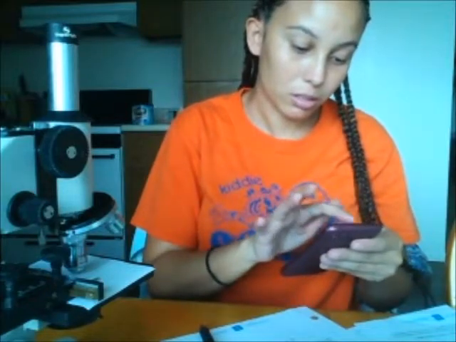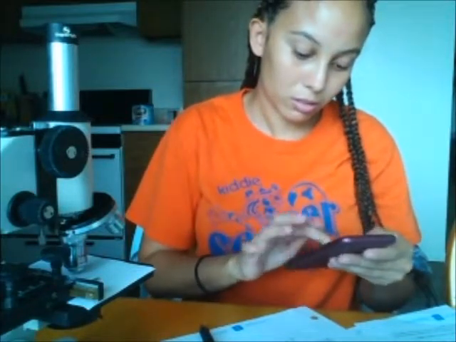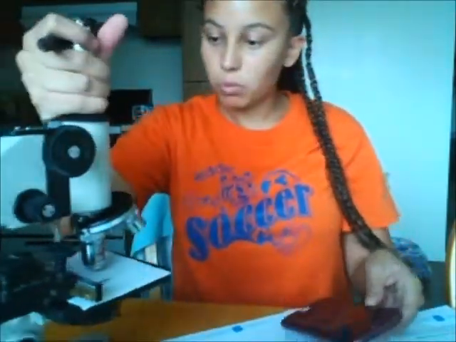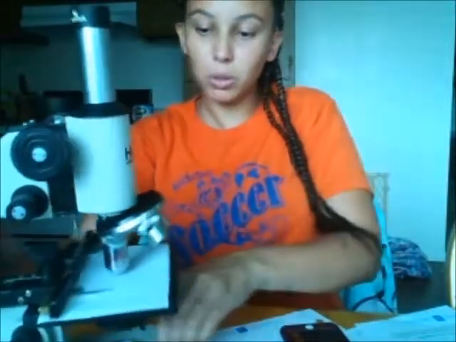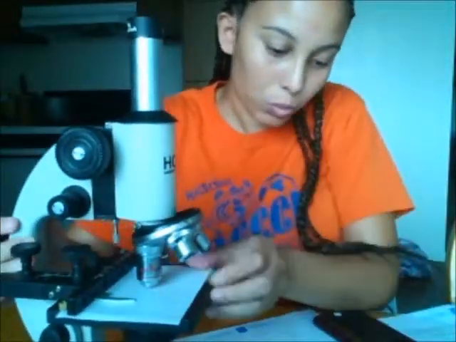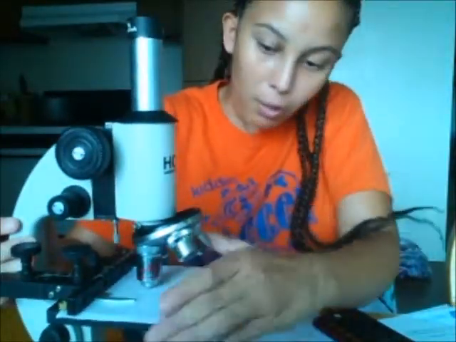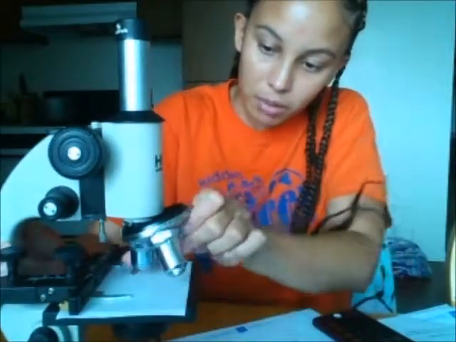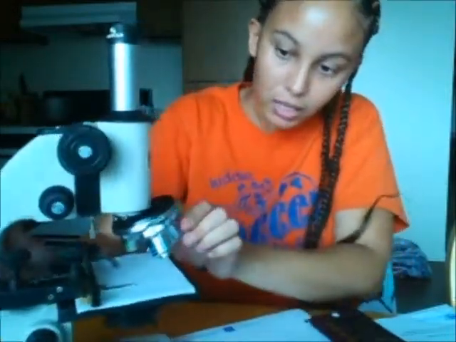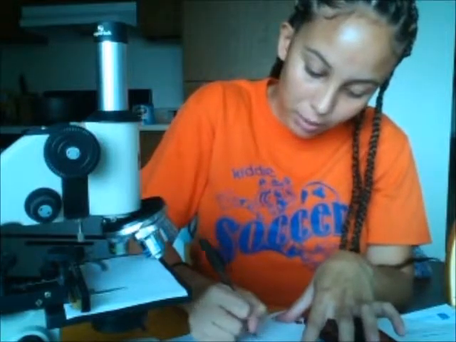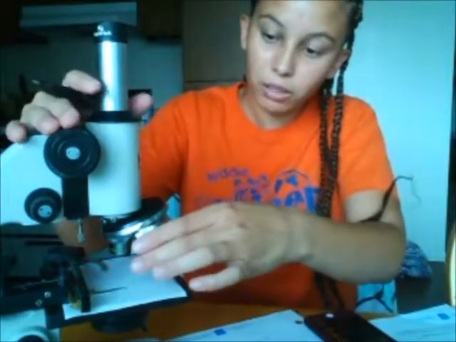So 4 times 15, we'd calculate that, and it would be a total of 60 total magnification. The next one would be the blue colored, which is the low power lens, and that has a magnification of 10. So I'm going to multiply 10 times 15 for that one to get total magnification.